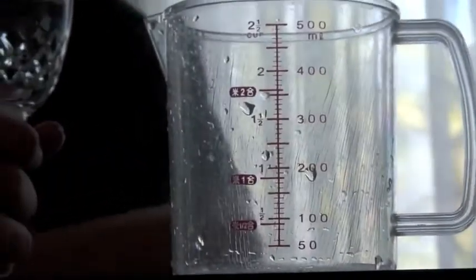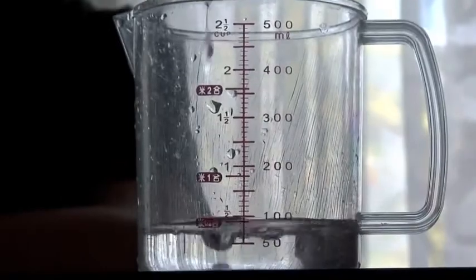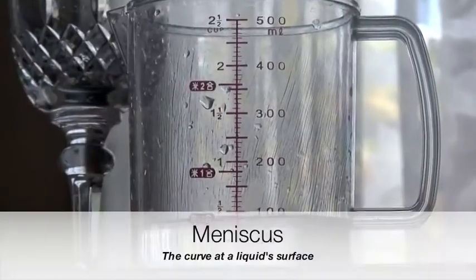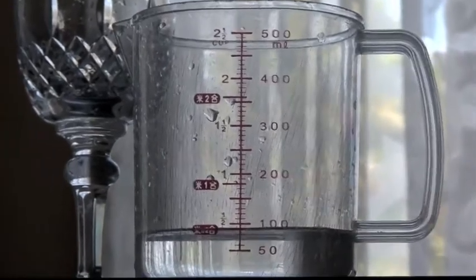All matter is made up of volume. Volume is the amount of space that an object takes. For example, water in a liquid measuring cup. To get the most accurate results, you must measure at the liquid's meniscus. The meniscus is the curve at a liquid surface. The volume of this water is about half a cup.